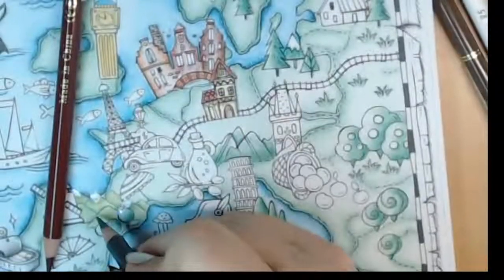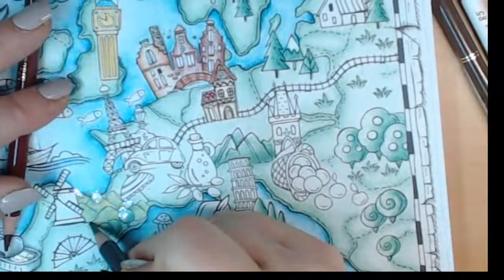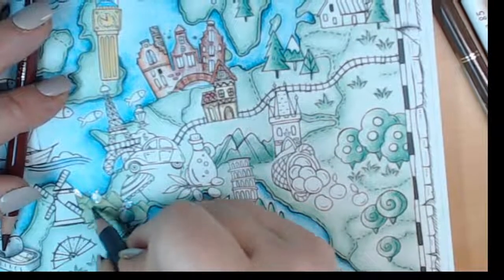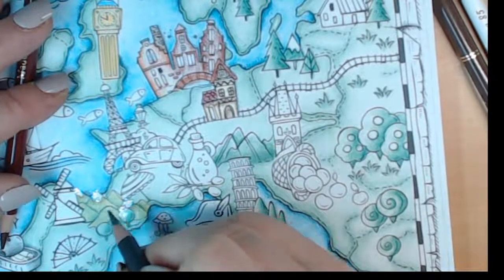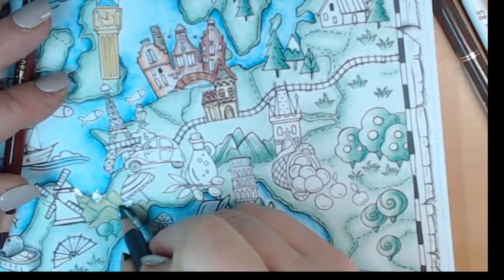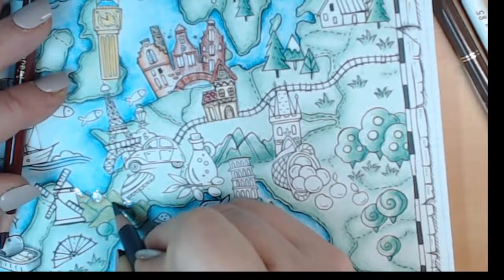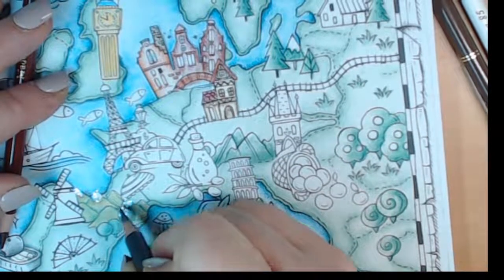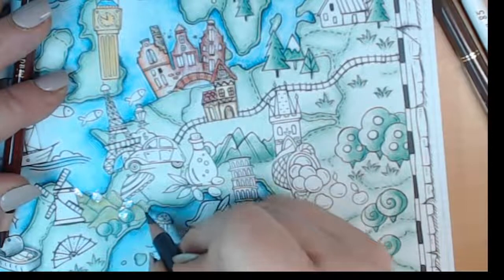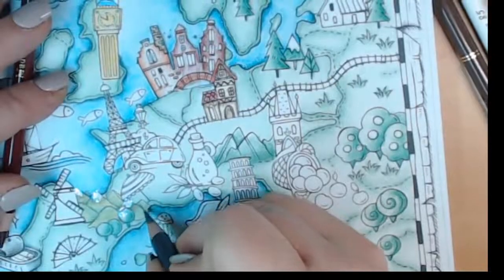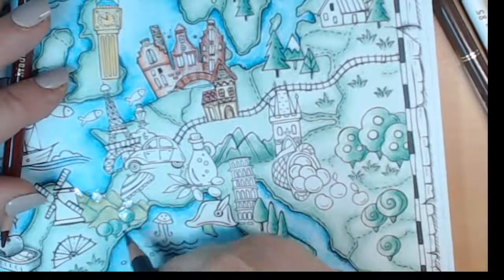I wonder if we could do that to the mountains. Yeah, I think I would need something darker for that.